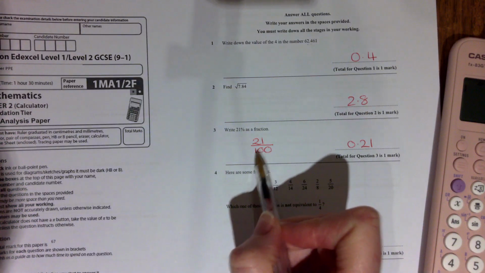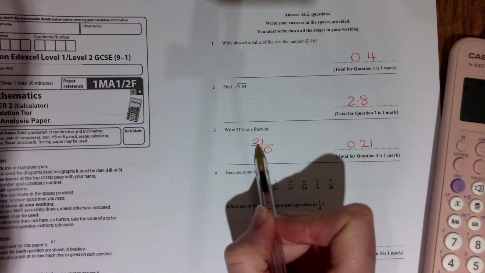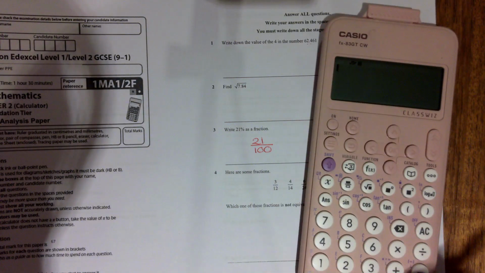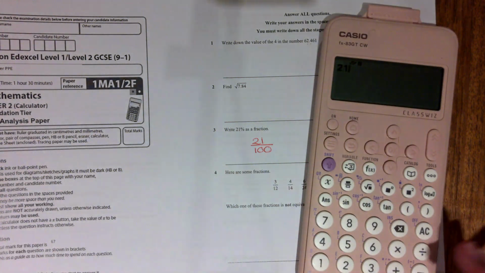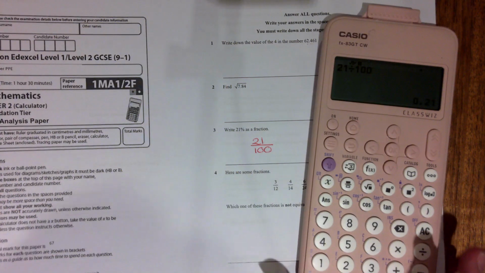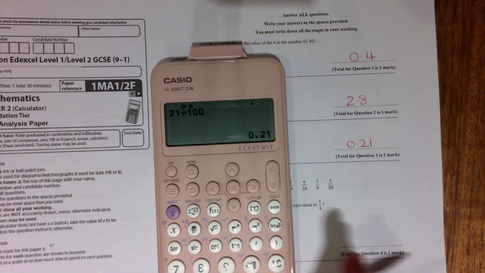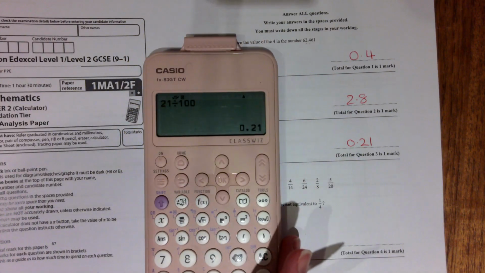Write 21% as a fraction. That means 21 per cent per 100. Obviously, you can just put it in your calculator. 21 divided by 100 is your 0.21. Over here, you might be able to see it a bit better.